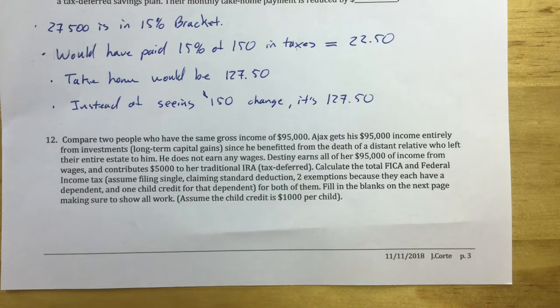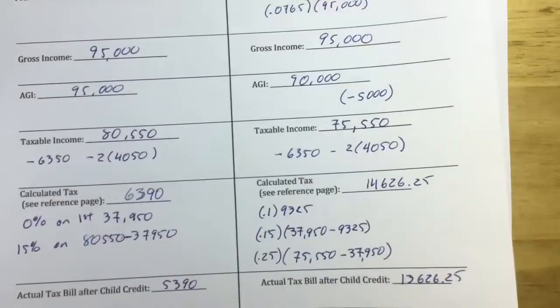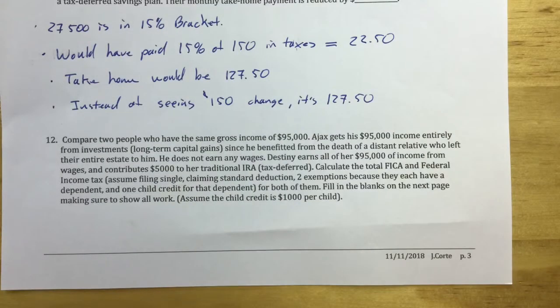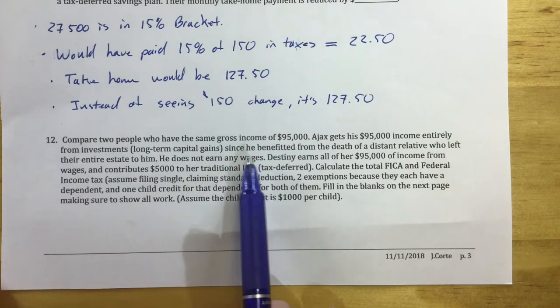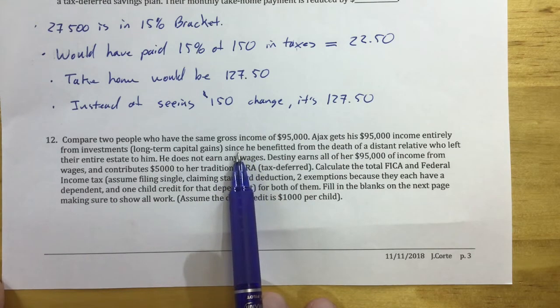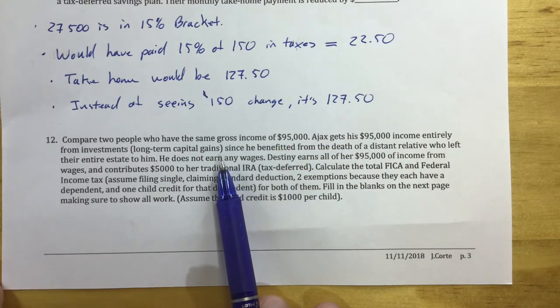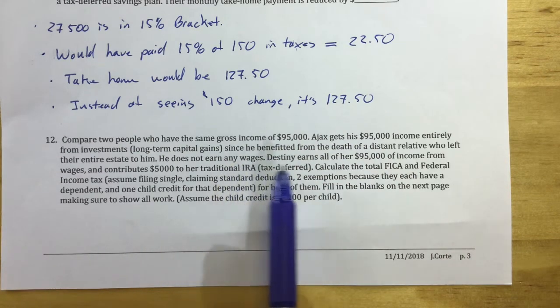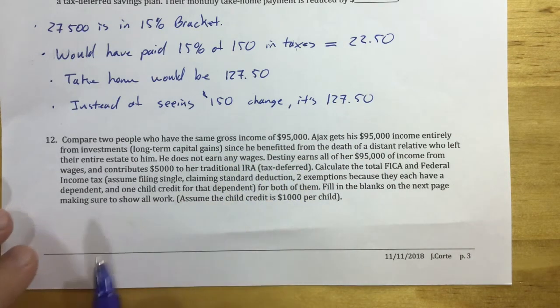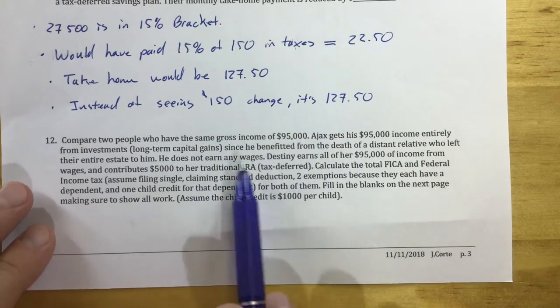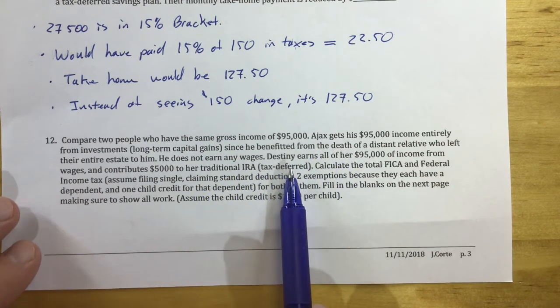All right, question number 12. Last question, but it is the entire fourth page. We're going to be completing this whole chart here. What we have are two people that have slightly different situations, and we're going to just calculate their taxes. We're going to go through all the different parts that we saw today and see what they owe at the end. All right, both of our people, we have Ajax and we have Destiny.